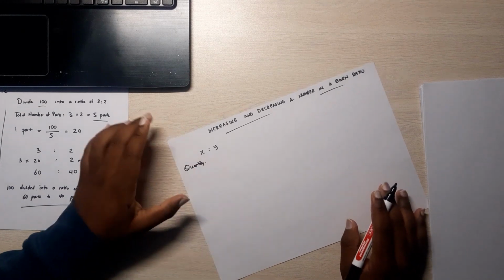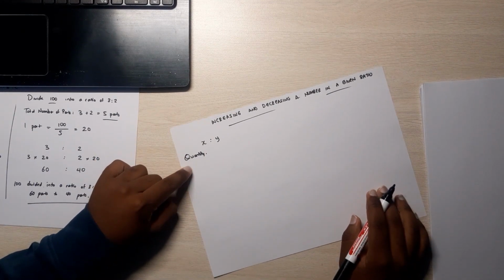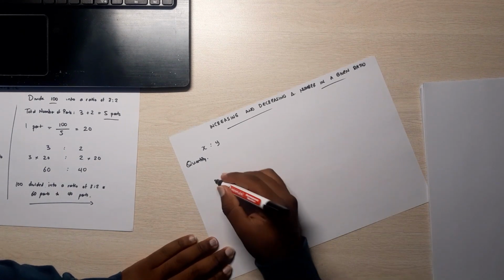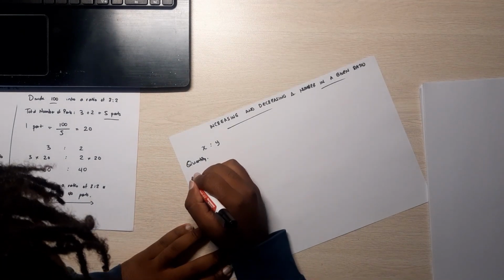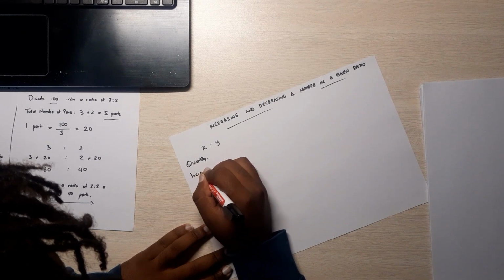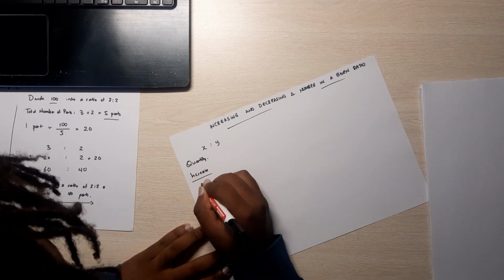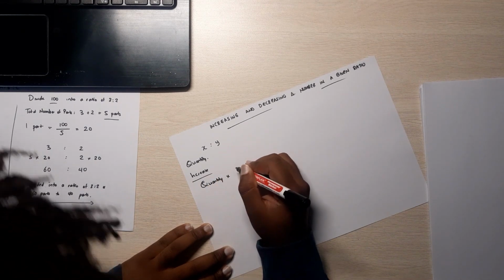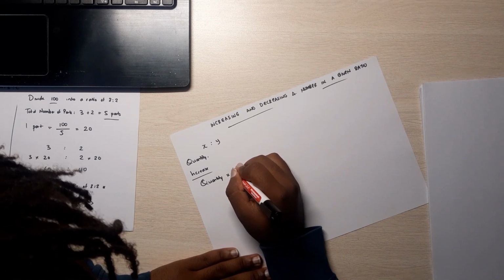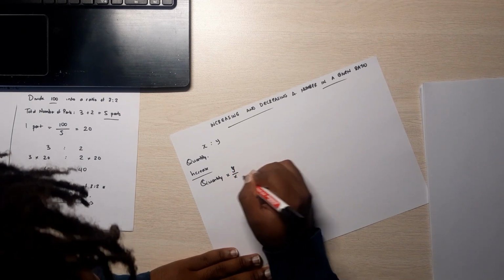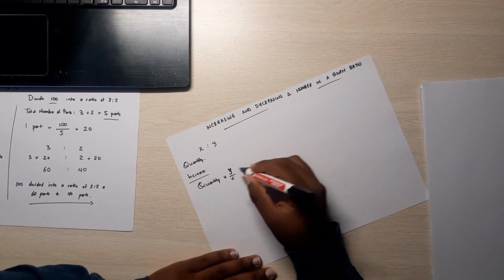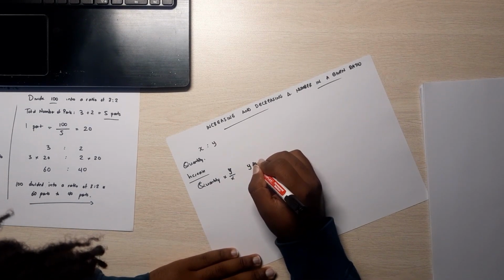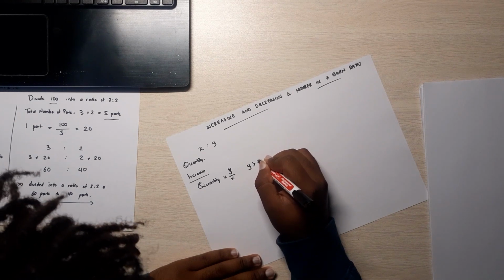If you want to increase this quantity by this ratio, all you do is as follows: increase its quantity times y over x, where y must be greater than x.